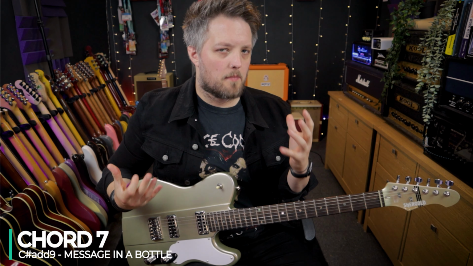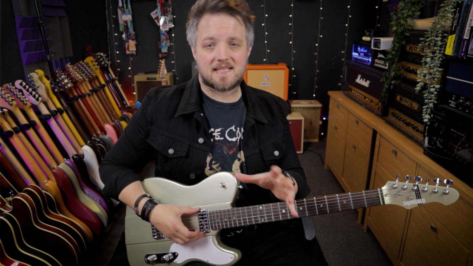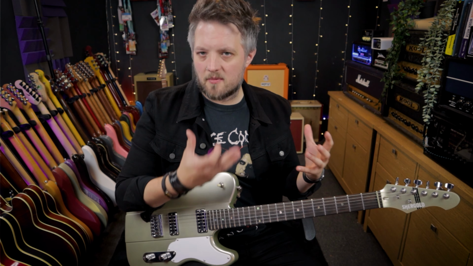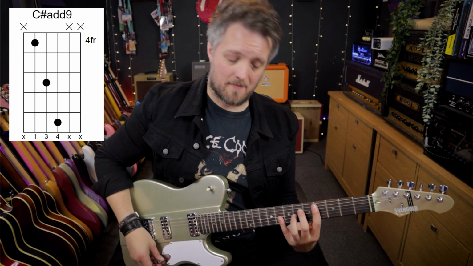Now the next chord is a chord that you can move all over the guitar, and it's been used for many riffs by this guitar player. That guitar player is Andy Summers of The Police. This chord has kind of defined the sound of The Police, and also some of their classic songs. This is an add 9 chord. We most famously know this from songs like Message in a Bottle.